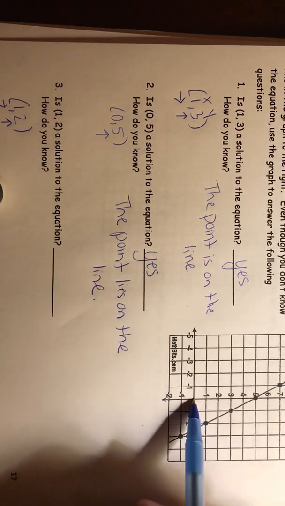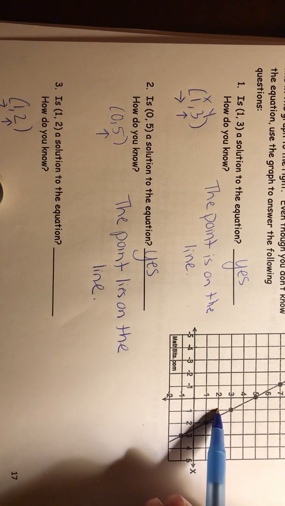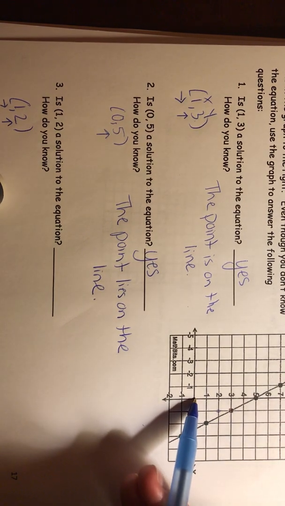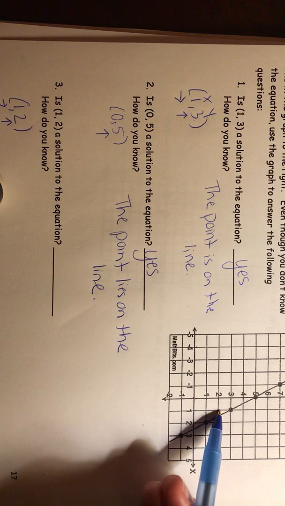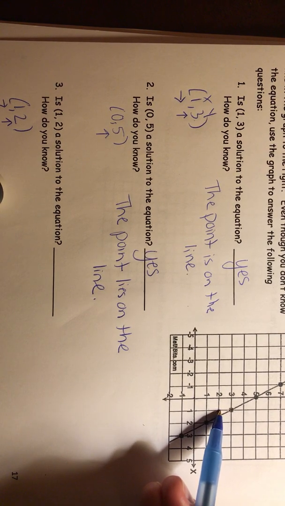It doesn't really matter which way you go first, as long as you start at your origin. Let me get everything in the picture here. So if we start at the origin, we could go up 2, 1, 2, and right 1, and land here. Or we could start at the origin and go right 1, up 2, still landing at the same spot. The key is that you start at the origin and follow the directions.